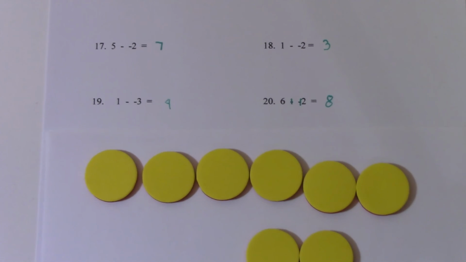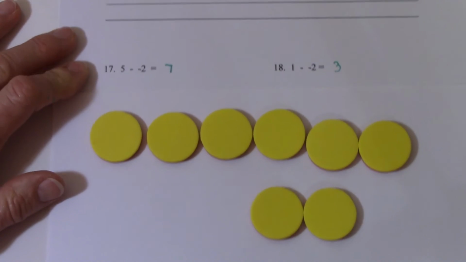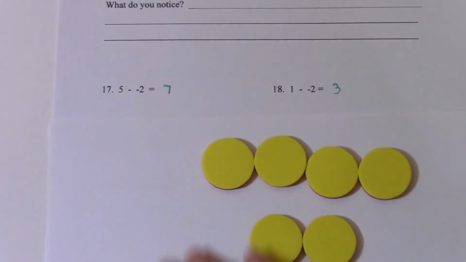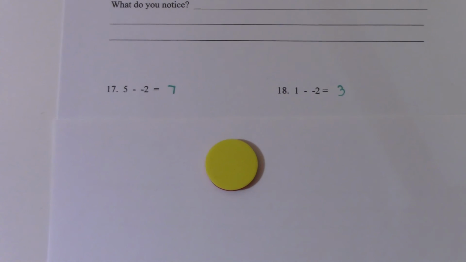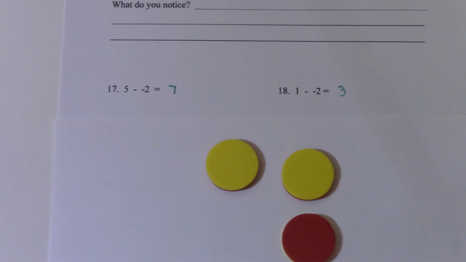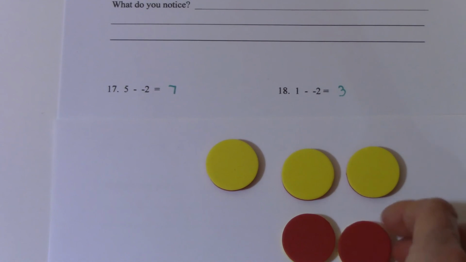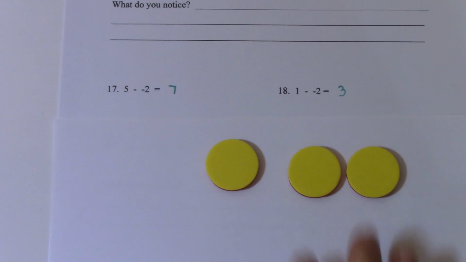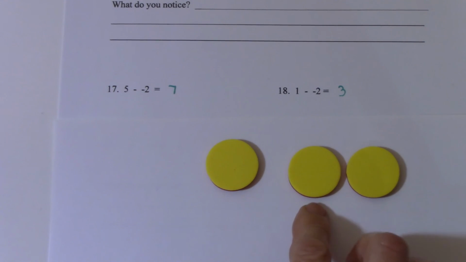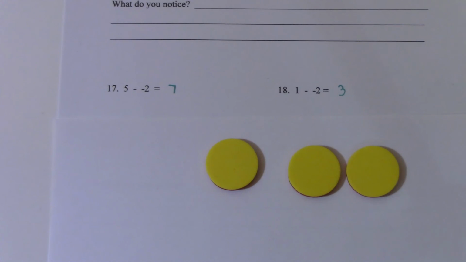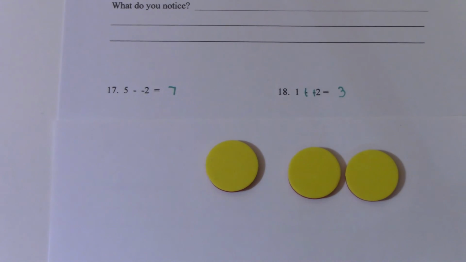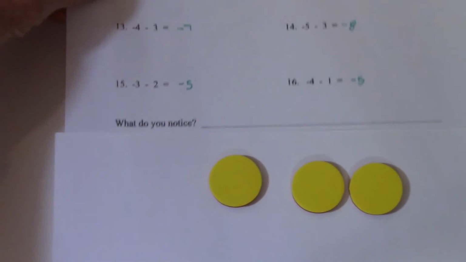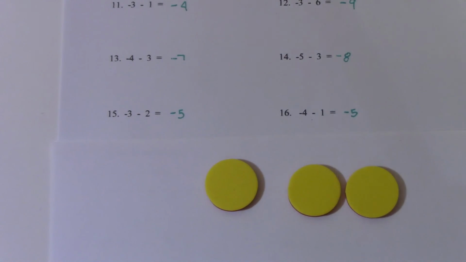Let's go back and look at number 18, where I had 1, and then I was going to take away the negative 2, and I did a 0 pair, and another 0 pair, and when I took them away, same thing. I have 1, and I added the opposite. Instead of the negative 2, I added a positive 2. Let's look at question number 16.